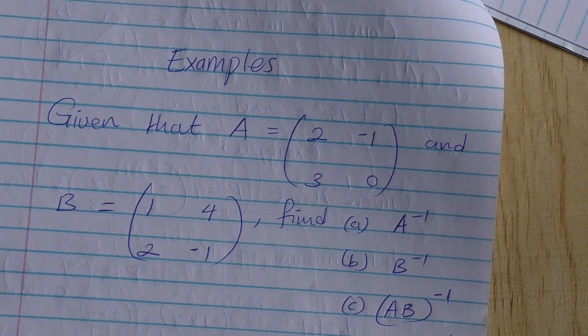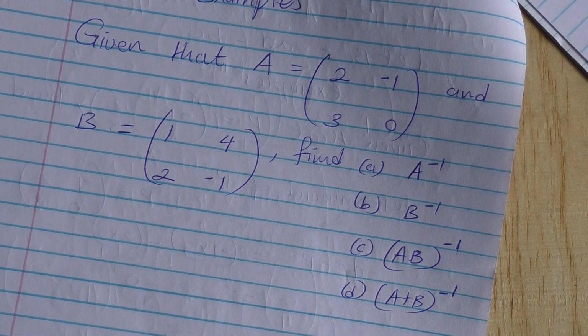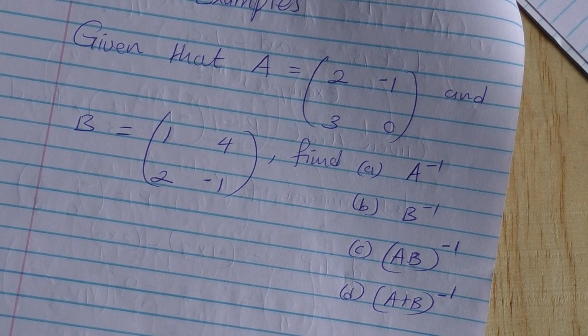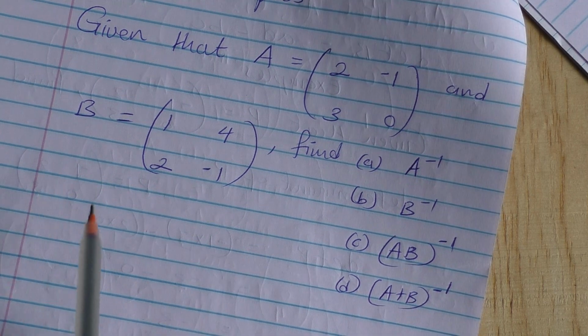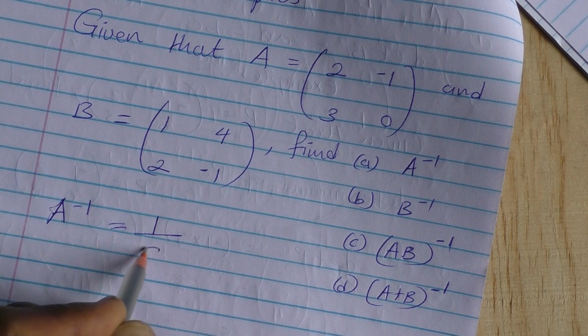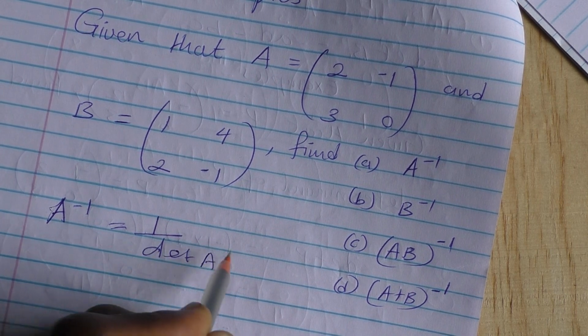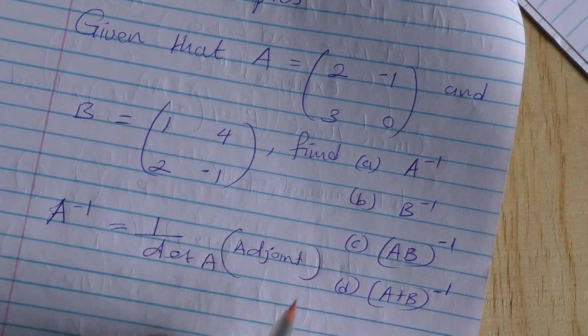So we are supposed to find the inverse of A, inverse of B, and then inverse of AB and A plus B. So the inverse of A is given by 1 over determinant of A times the adjoint of A.